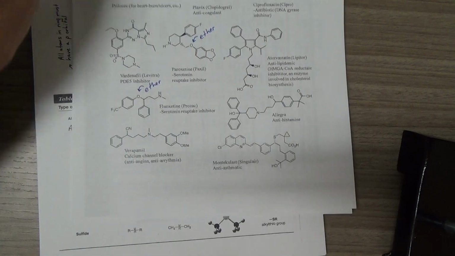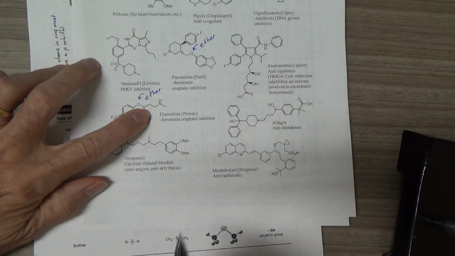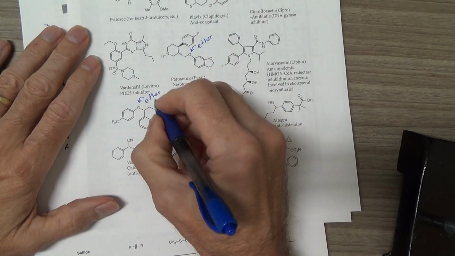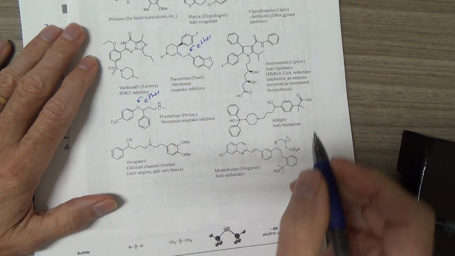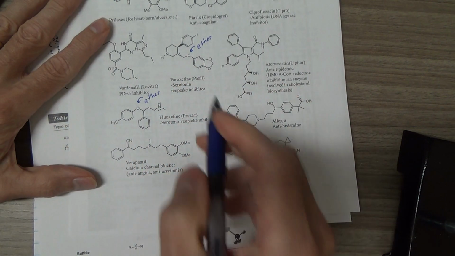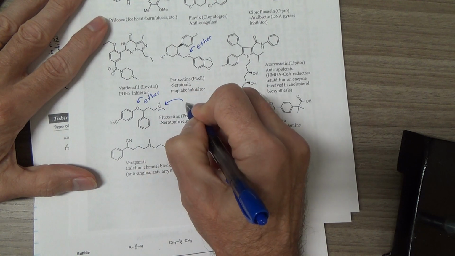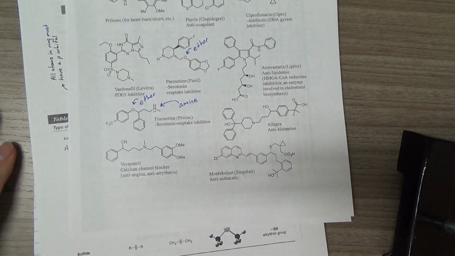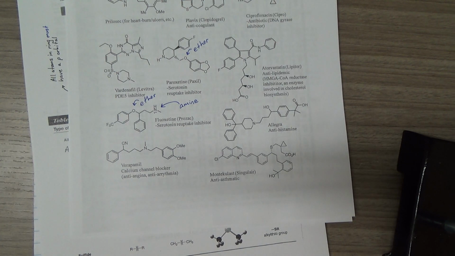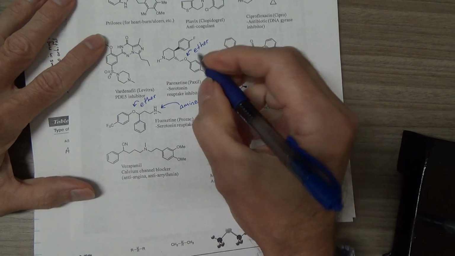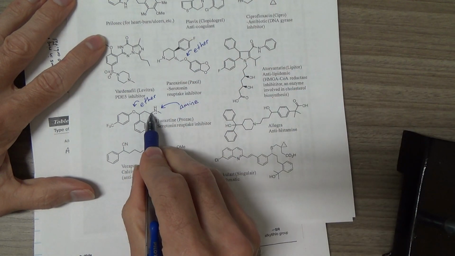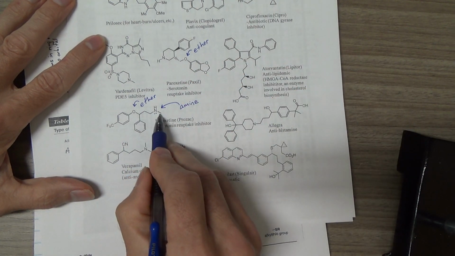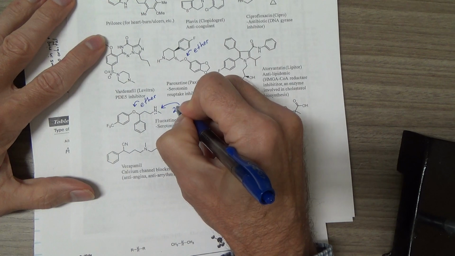Now, if we look at Prozac, I see an amine here. Of course, there's a lone pair there, right? If you want to draw in your lone pairs, this is an amine. And what type of amine is that? And what I mean by that is, what's the substitution pattern? It's bonded to 2 carbons, so it's a secondary amine.